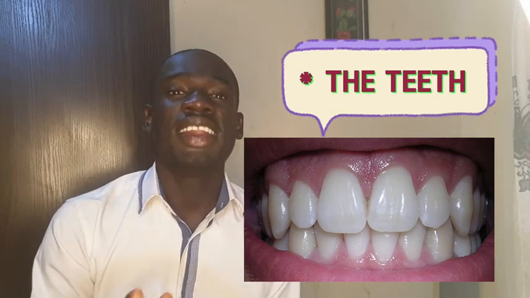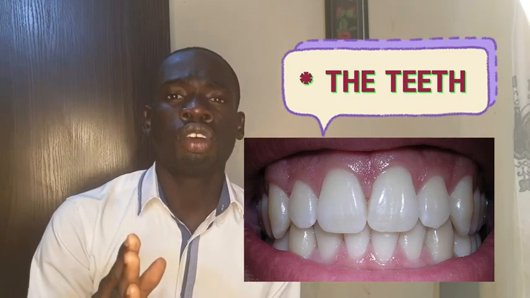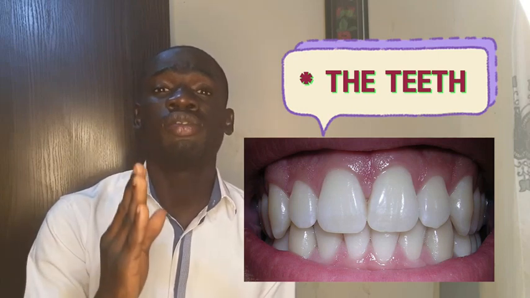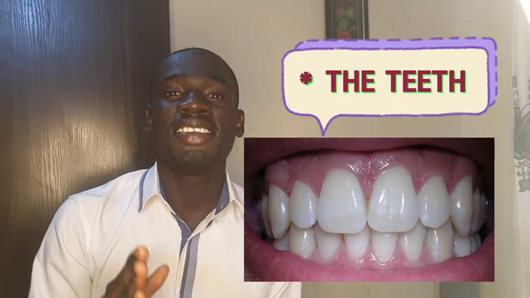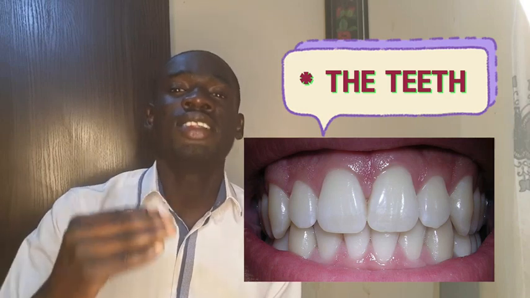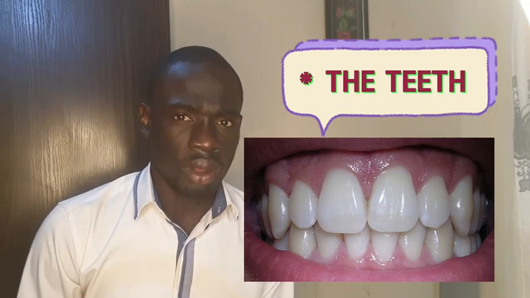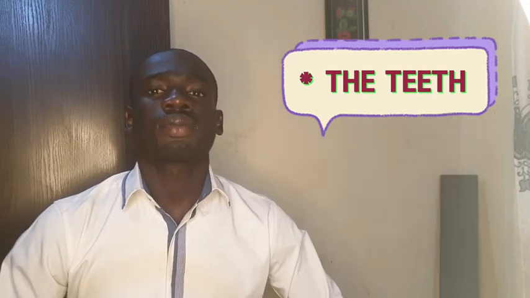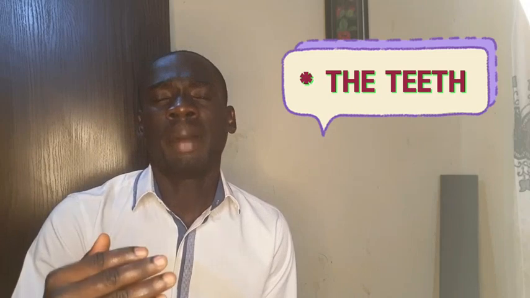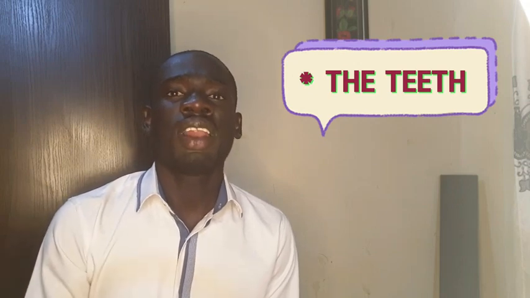It helps in grinding of food, it helps in production of certain sounds, it helps in speech, it helps in aesthetics, it helps in amplifying the beauty of an individual. And these teeth can be cared for by constant brushing, by rinsing the mouth, by flossing, and by regular visits to the dentist.